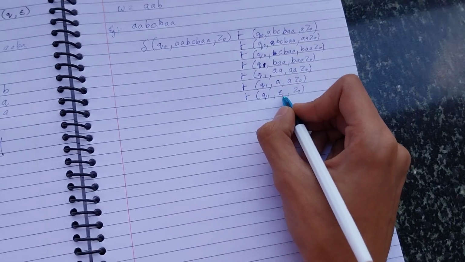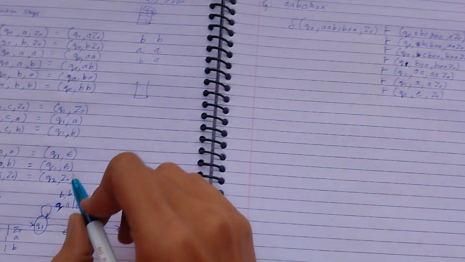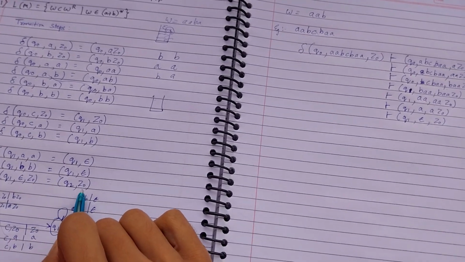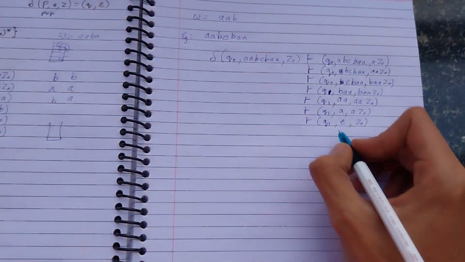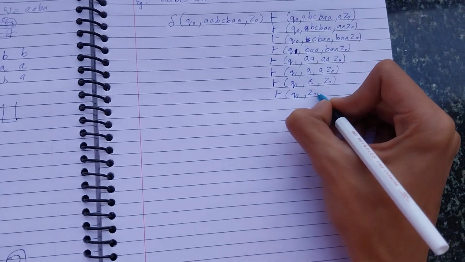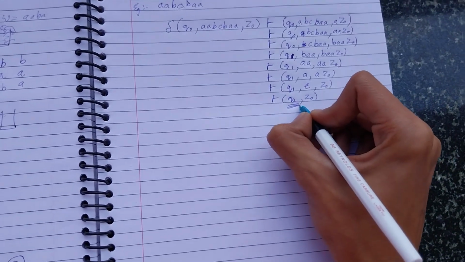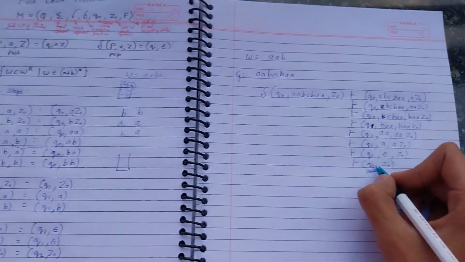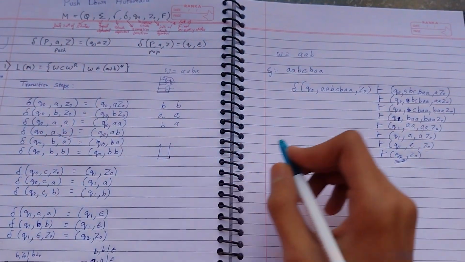Now when I reach this, you can see I had defined this earlier. So when I am getting q0 and epsilon and Z0, then I should replace by q2 and Z0. So that I will do finally, q2 and Z0. So I reach my final state, you can see. So the string is verified. So this is how you can use a pushdown automaton and solve this problem.